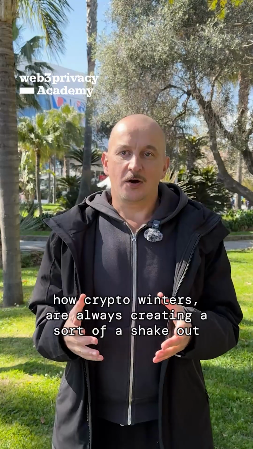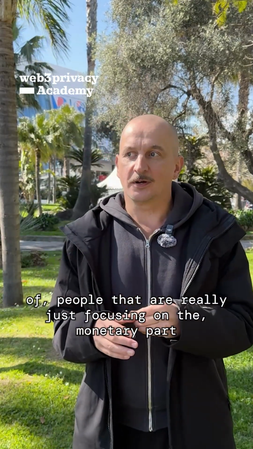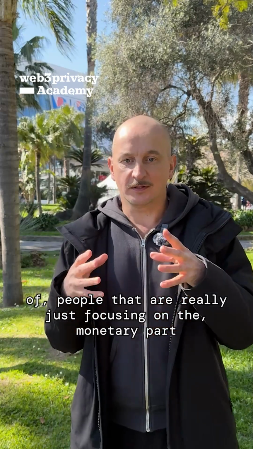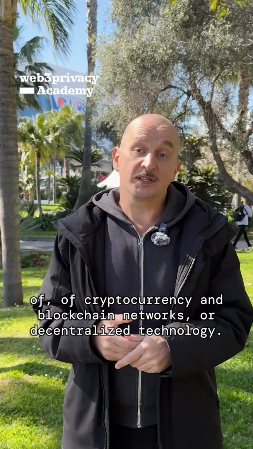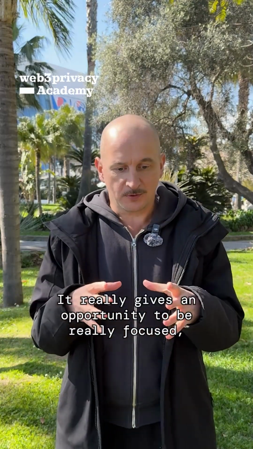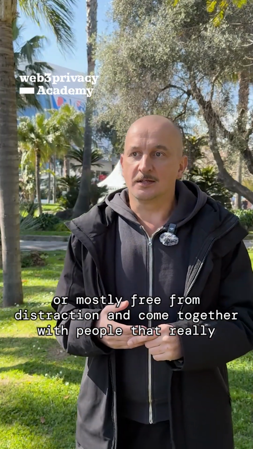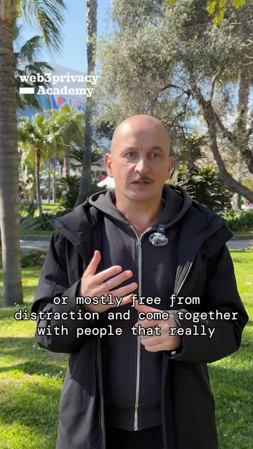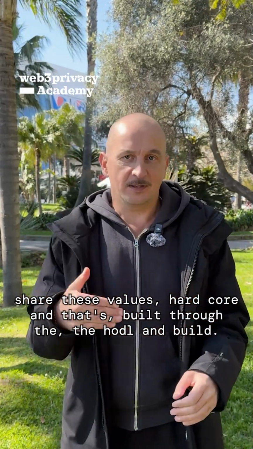Also, I like how crypto winters always create a shakeout of people who are just focusing on the monetary part of cryptocurrency and blockchain networks or decentralized technology. It gives an opportunity to be really focused, mostly free from distraction, and come together with people that really share these values hardcore and that build through, they hodl and build.